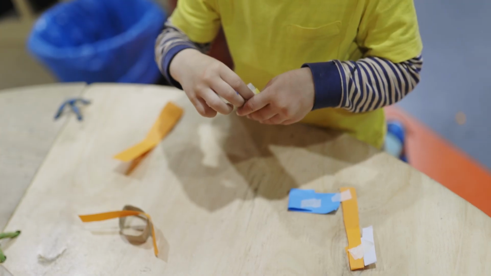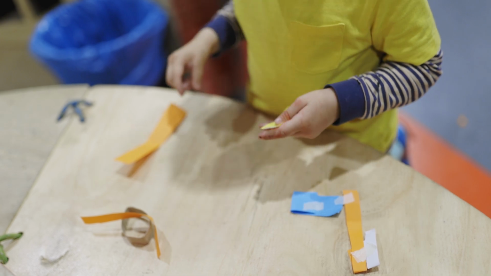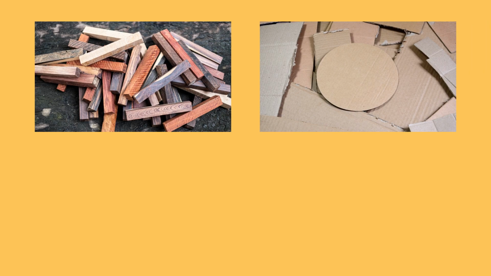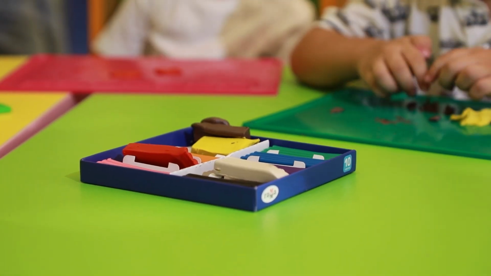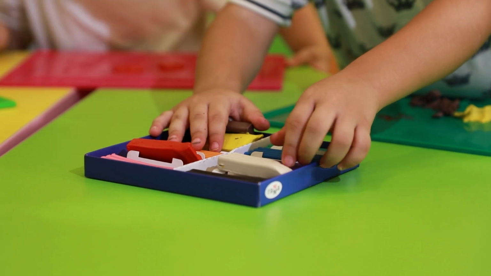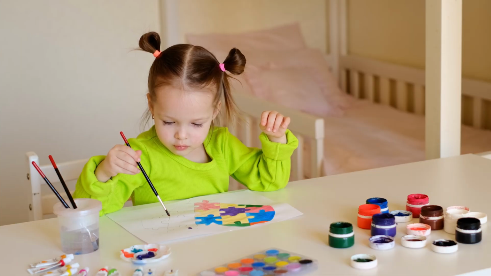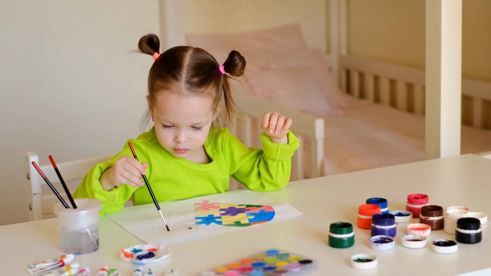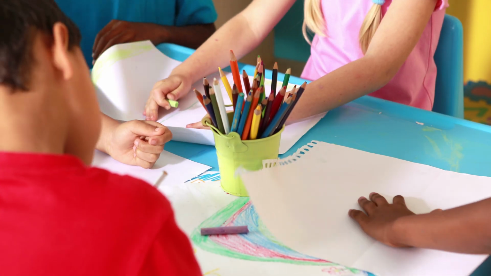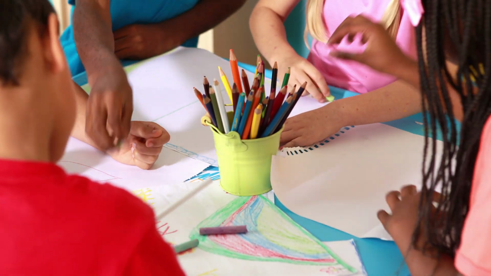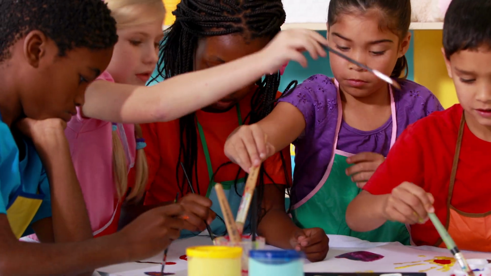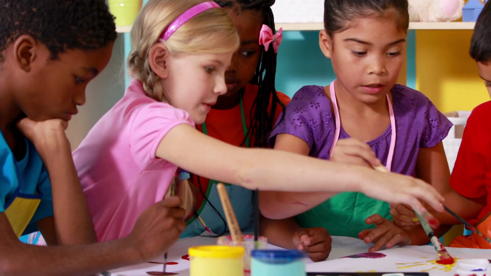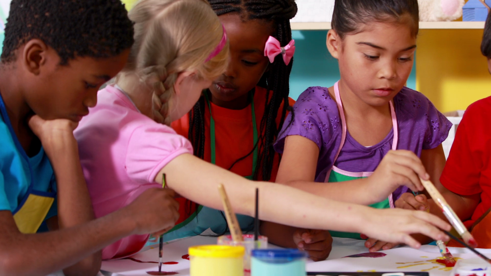Children may also create and build using recycled materials, such as wood scraps, cardboard, pipe cleaners, or popsicle sticks. Creative art materials, such as clay, paint, and drawing instruments, allow children to engage in engineering design processes as well. Providing open access to these materials supports children's engagement in engineering, so a well-stocked, easily accessible art area is an essential part of an early childhood classroom.